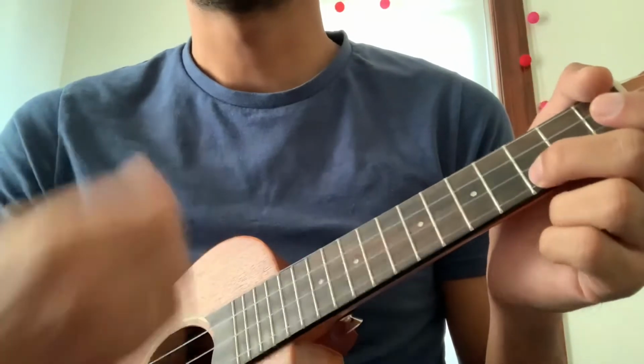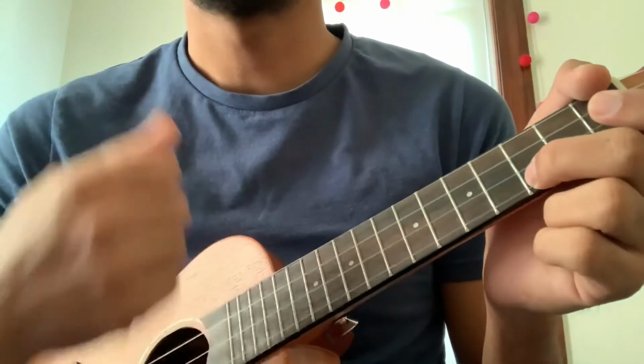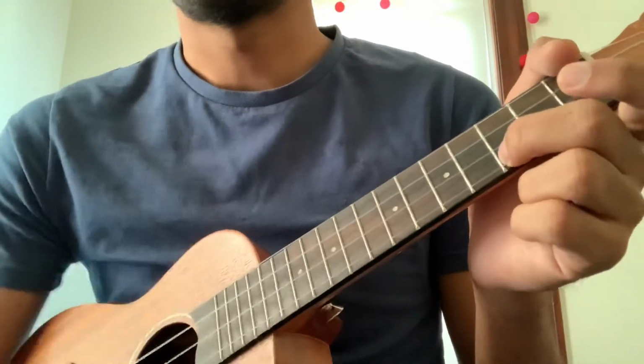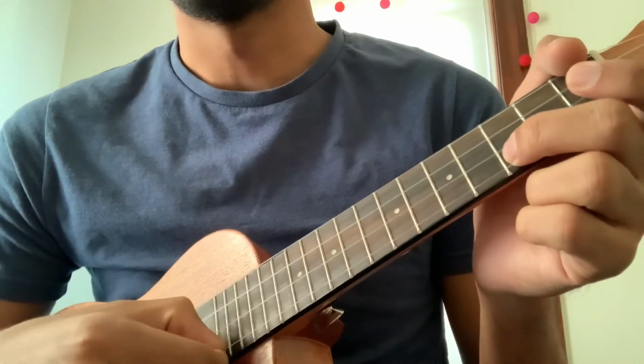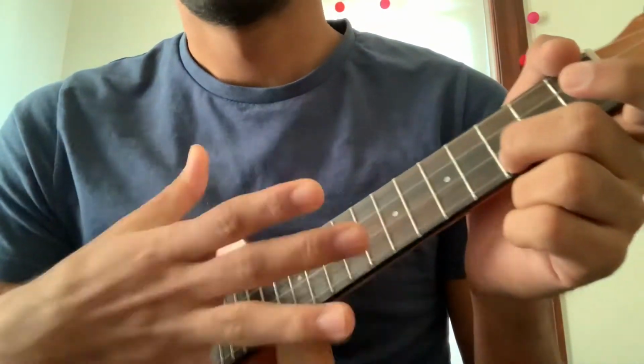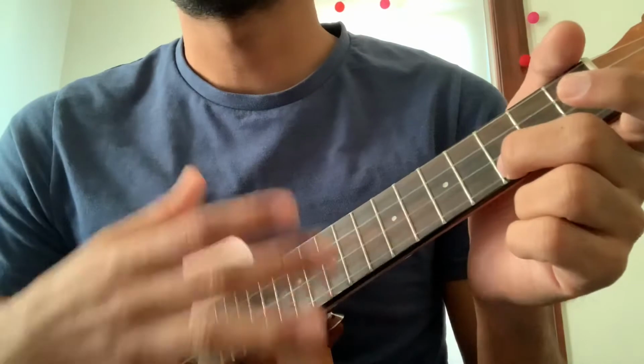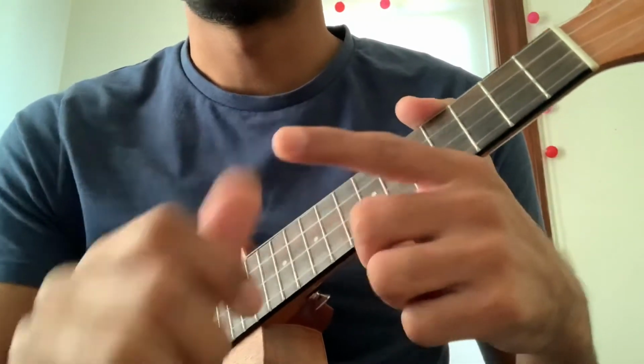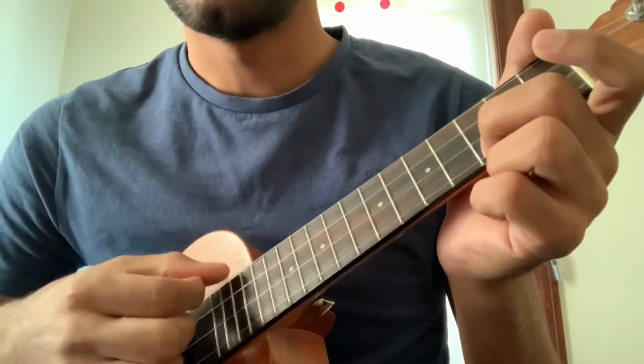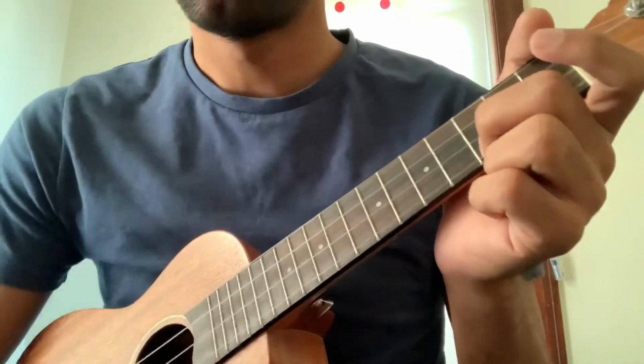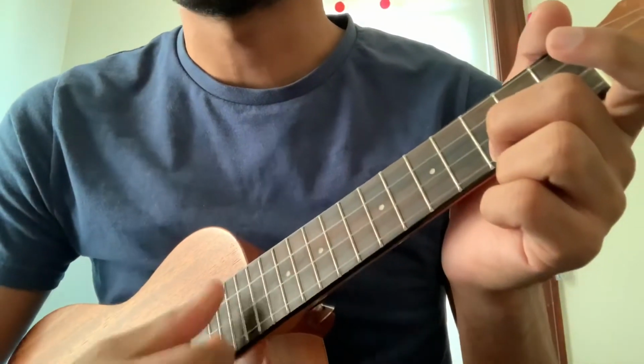So basically while strumming you have to keep your hands loose. You don't have to put lots of pressure on it, because you may even break the strings if you put so much pressure. You just have to keep it light. You just have to brush your fingers through the strings so that they don't get stuck, because the more pressure you give, the more they'll get stuck on the strings.